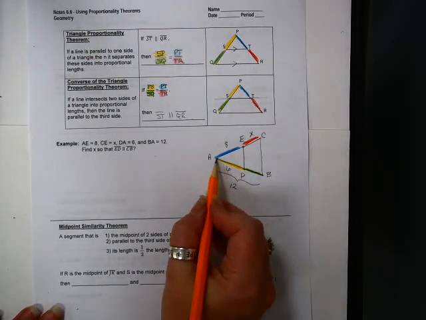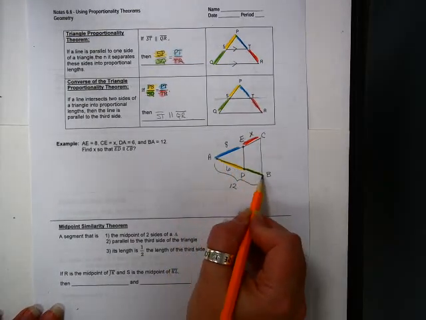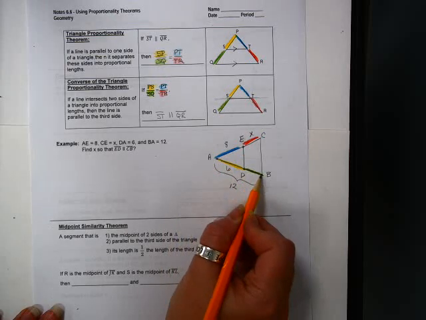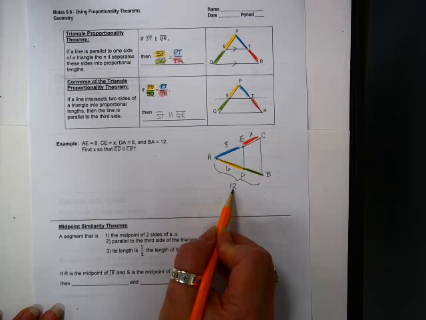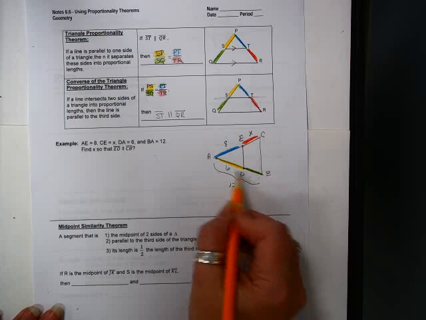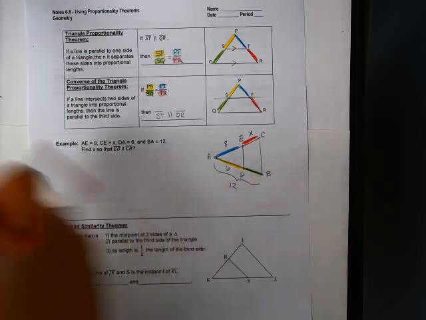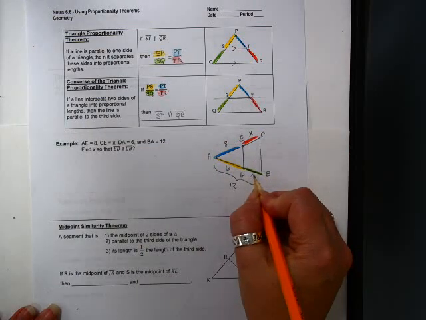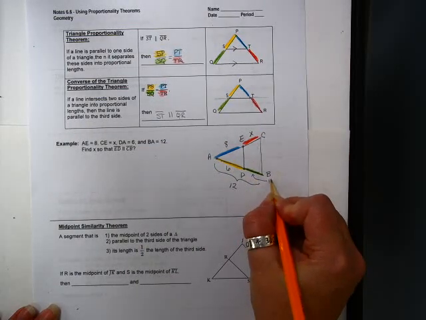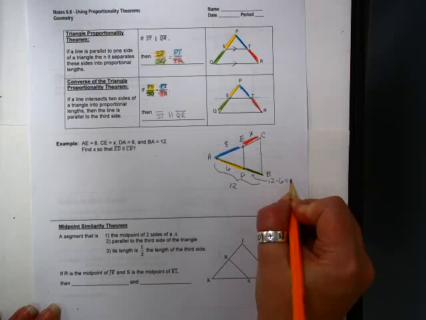Well, you know that yellow plus green makes this entire side. And if you know the entire side is 12, then what must you add to 6 in order to get 12? That would be 6. So you know that this guy right here, we find it by saying 12 minus 6, which equals 6.